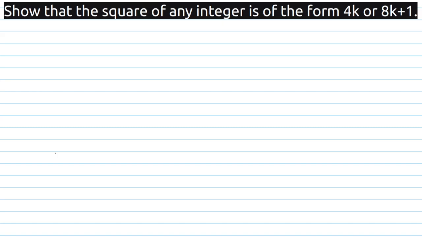So the statement we want to prove is that the square of any integer can be represented in the form of 4k or 8k plus 1, where k is an integer.